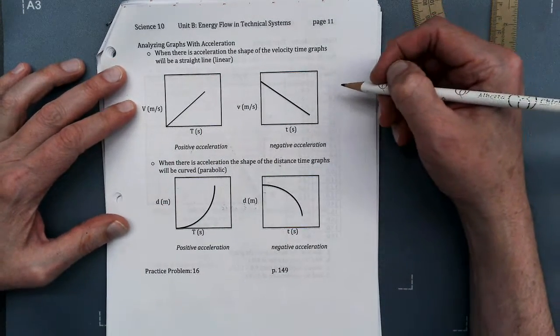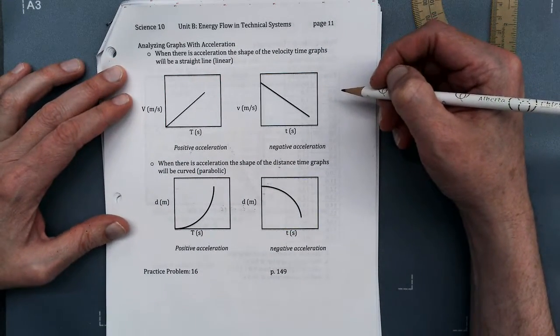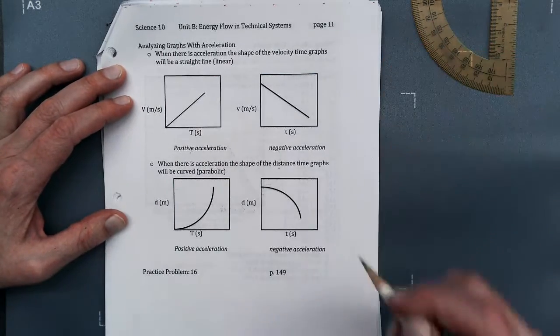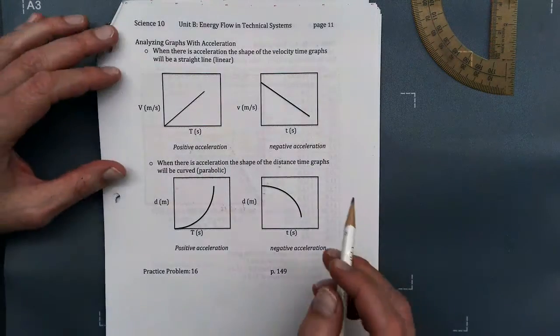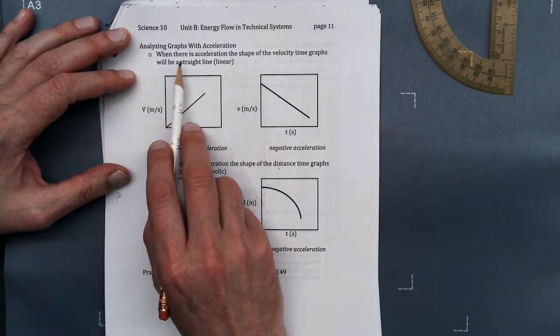If you look here, we're just finishing up section 1.3 on acceleration. And so we're looking at some graphical relationships here. So let's finish things off strong. What we're doing is we're analyzing graphs with acceleration.